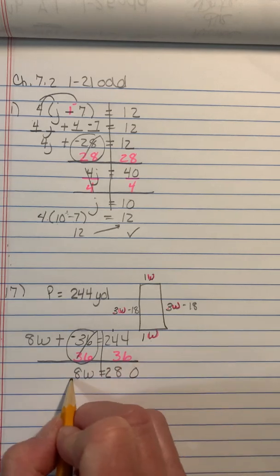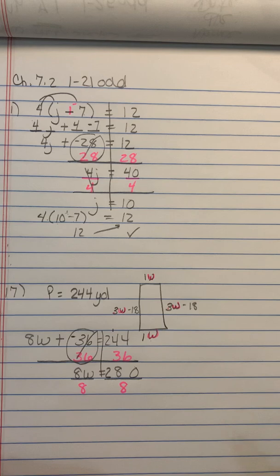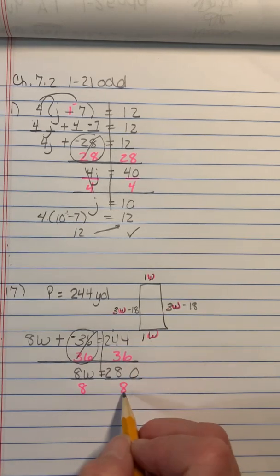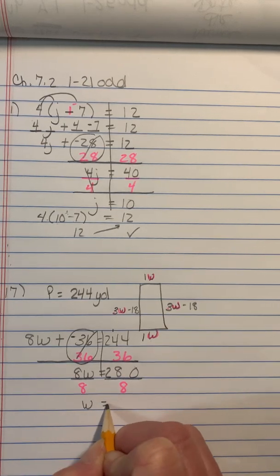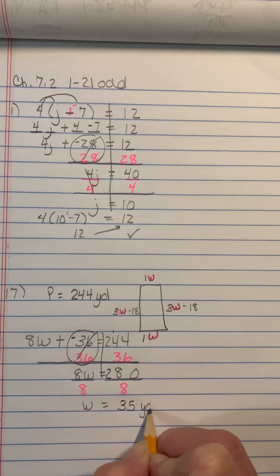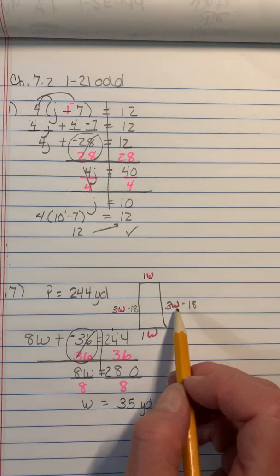280. Go ahead and undo this with division. Divide both sides by 8. And then once you do that, dividing both sides by 8, you can notice that w is going to be equal to 35 yards.